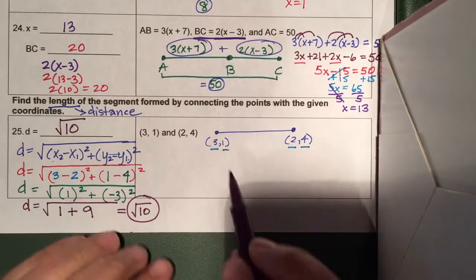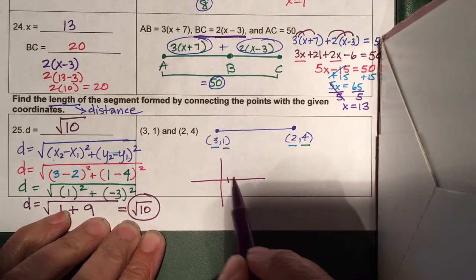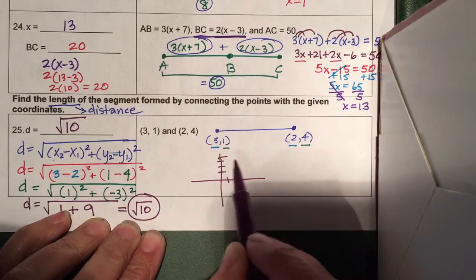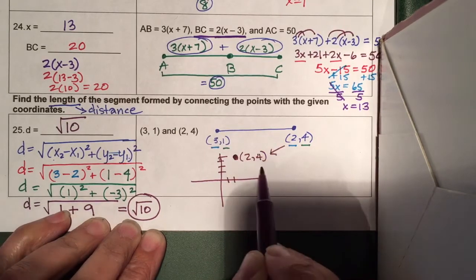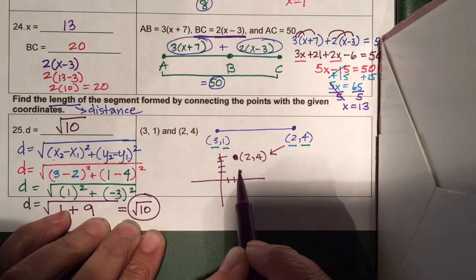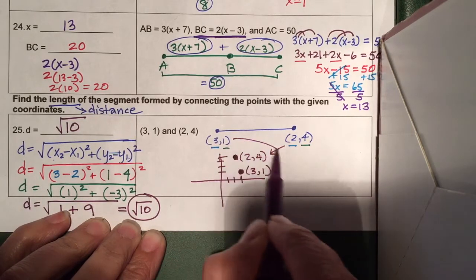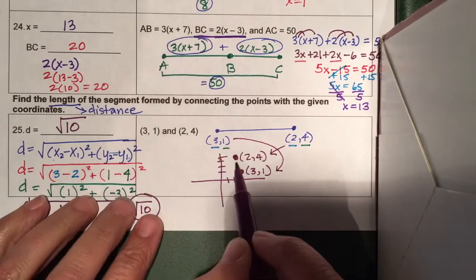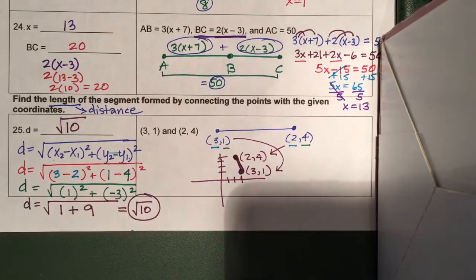Now, how does this tie into the Pythagorean Theorem? If I were to actually put these points on a graph, I've got 2, 4, which is this point right here, and then I've got 3, 1, which is this point right here. And I want to find the distance between these two, right here. Sorry for the sloppy drawing.